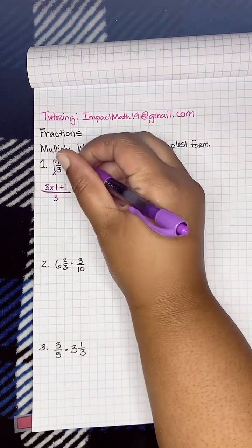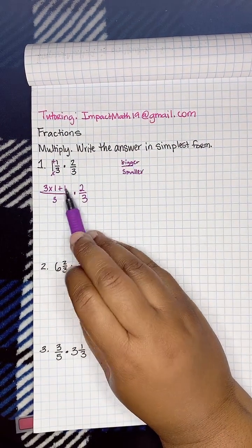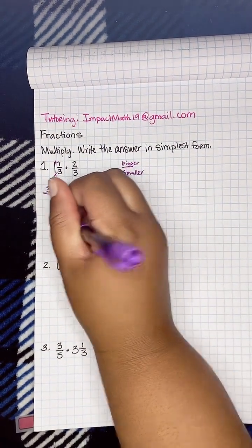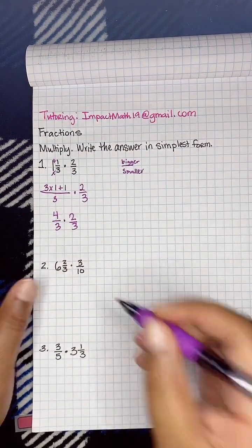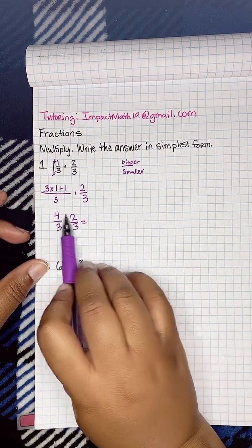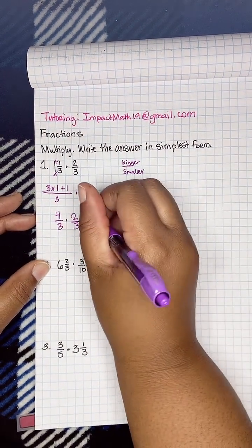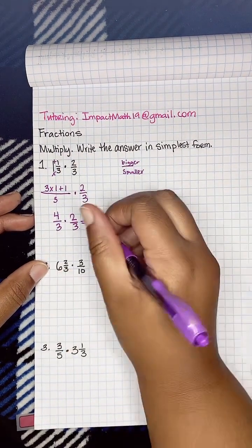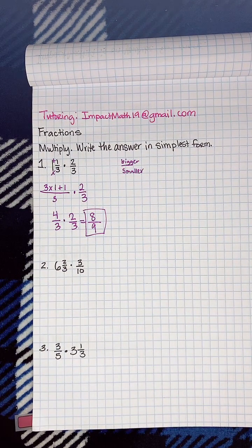We're going to drop this down, 2 over 3. So 3 times 1 is 3, plus 1. You get 4 over 3. And you times by 2/3. Now remember, when you're timesing, you go straight across. So 4 times 2 gets us 8, and 3 times 3 gets us 9. So we have 8/9.